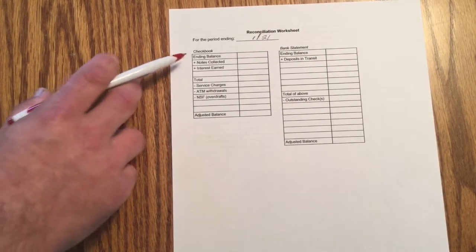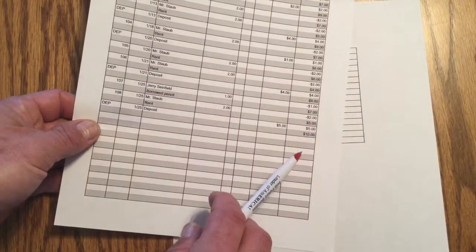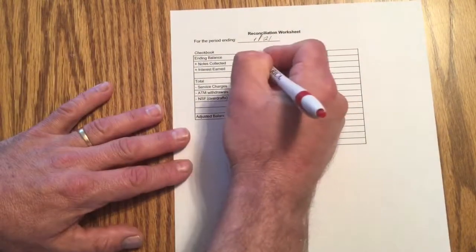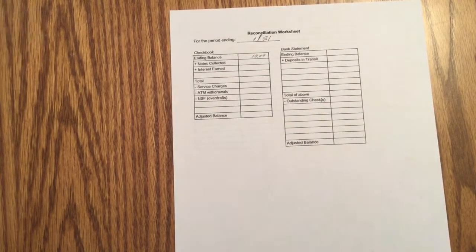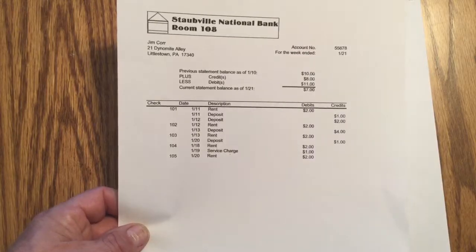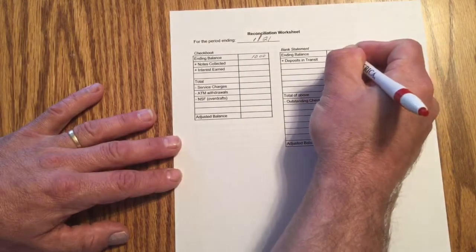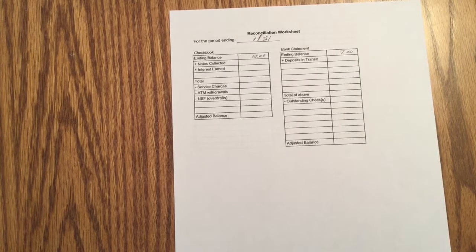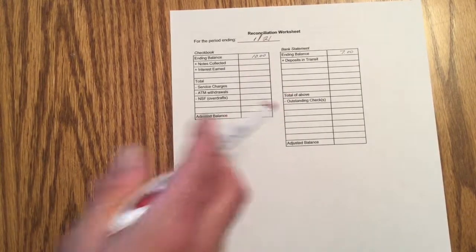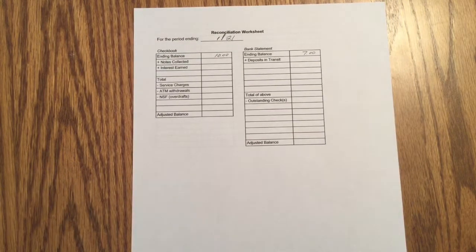And my ending balance in my checkbook is this $10. So I'm going to put 10 right here in the worksheet. Go back to your bank statement. Here it says the current ending balance is $7. Clearly, they're not equal. So what I always like to do is start with the bank side, because believe it or not, the bank is normally the one that's wrong.